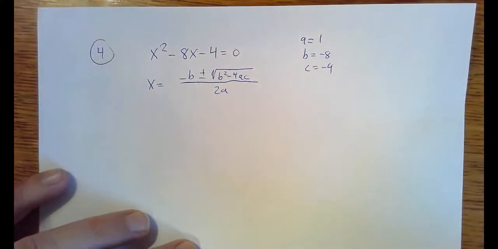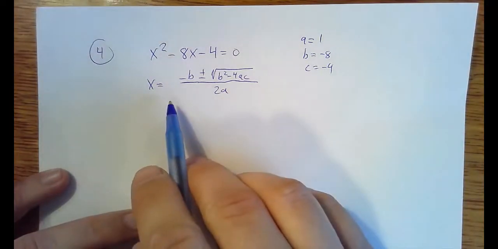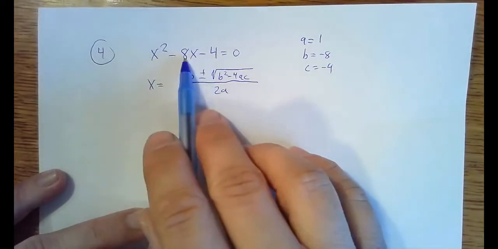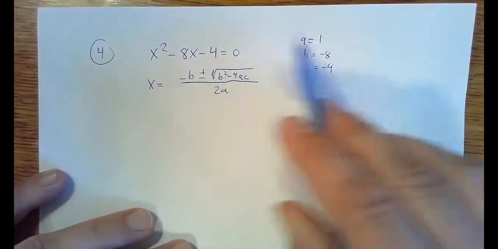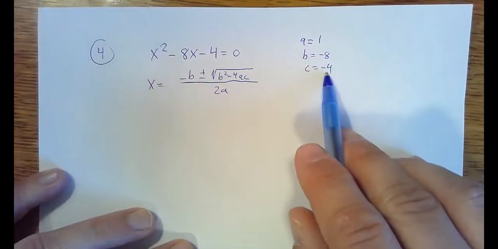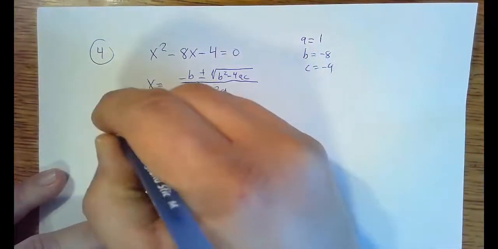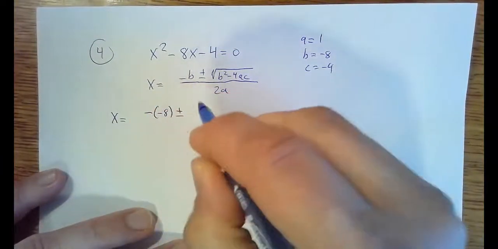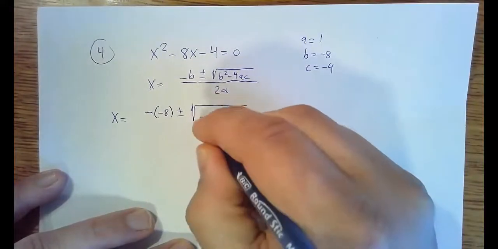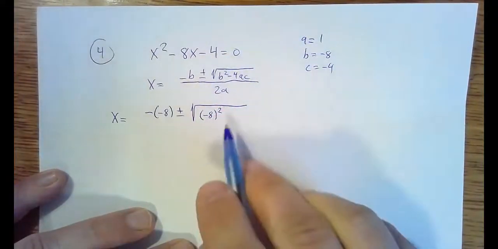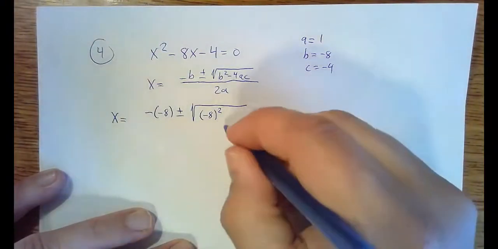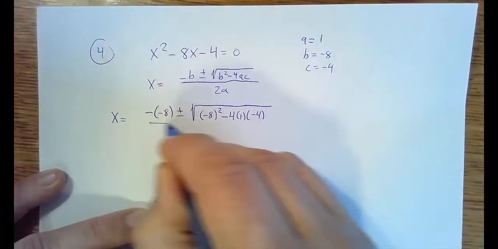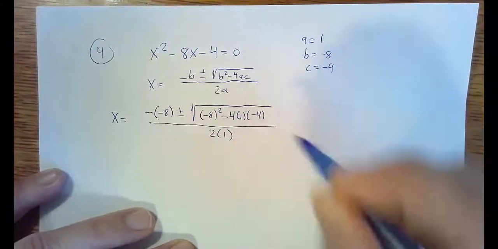The quadratic formula gives a solution to any quadratic equation where the leading coefficient is a, the middle coefficient is b, and the constant term is c. So we have a equals 1, b equals negative 8, and c equals negative 4. So when I substitute in this expression, the negative of b will be the negative of negative 8, plus or minus the square root of b squared. So be careful to put parentheses around the negative 8. Negative 8, the quantity squared, minus 4 times 1 times minus 4. All divided by 2 times 1.